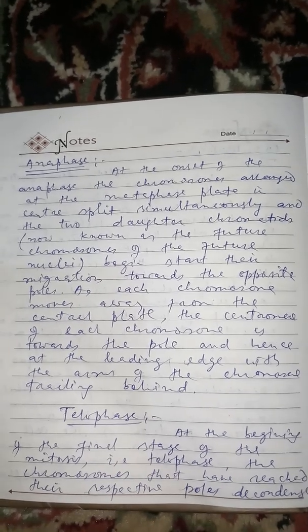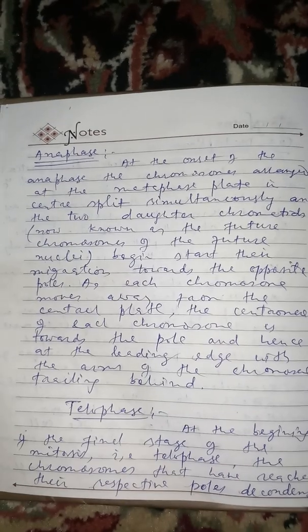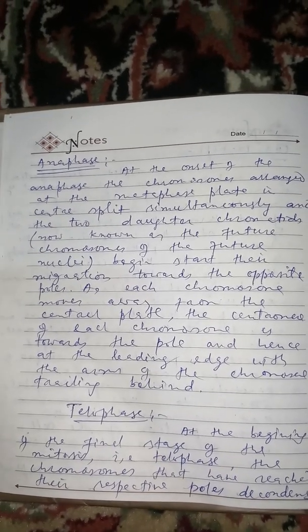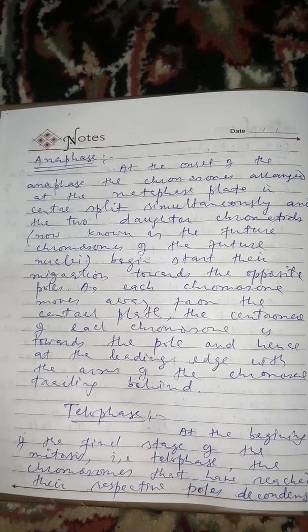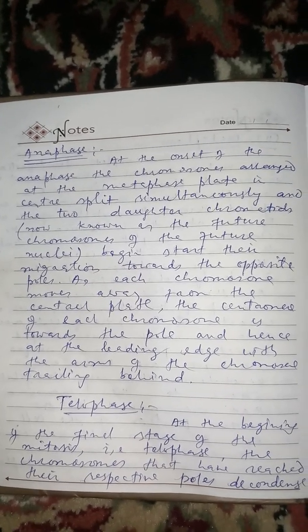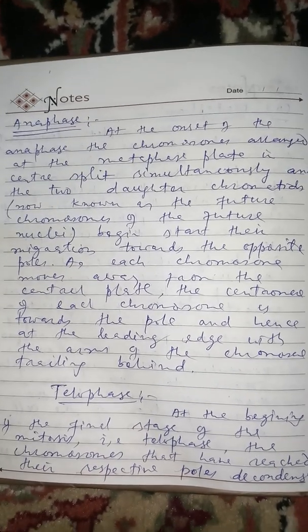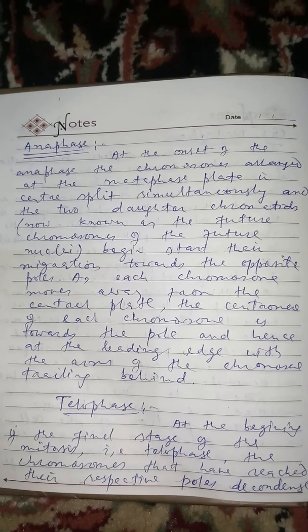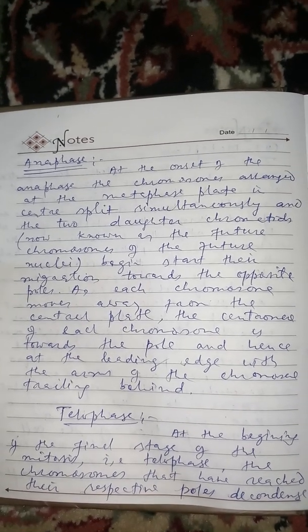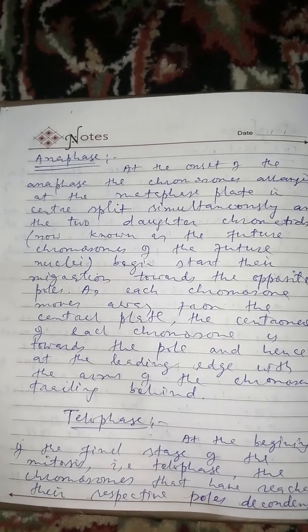And now we will discuss the last phase of mitosis, that is telophase. What happens in telophase? Students, you have already seen that at the beginning of the final stage of mitosis, that is telophase, the chromosomes reach their respective poles, as you saw in anaphase when the daughter chromatids move towards the poles.